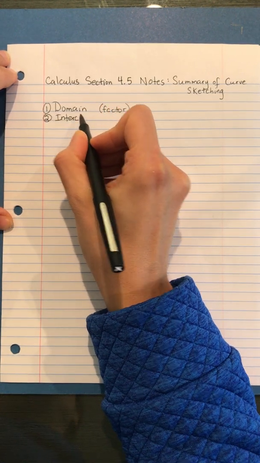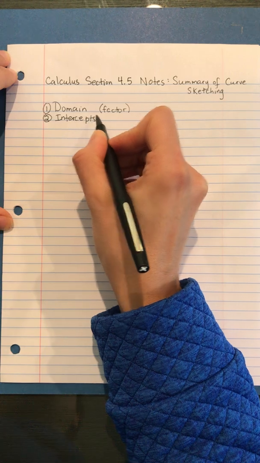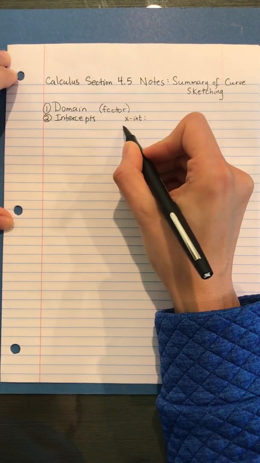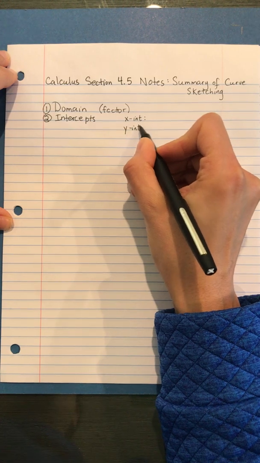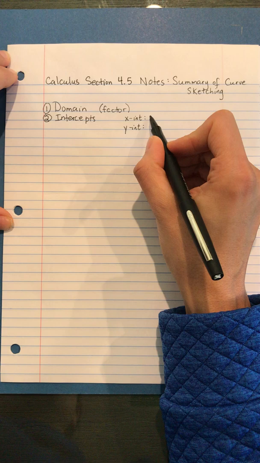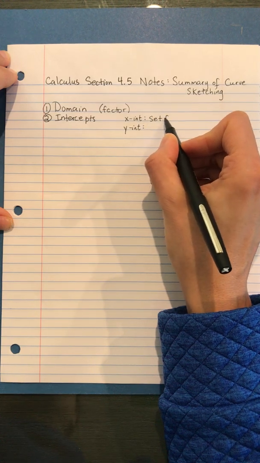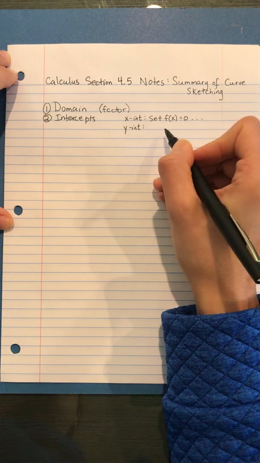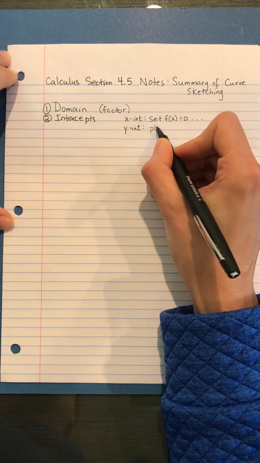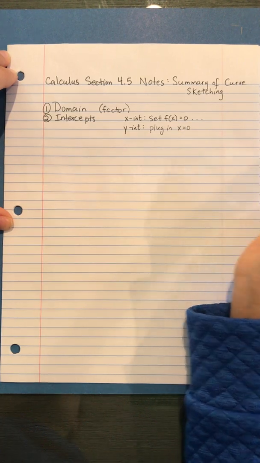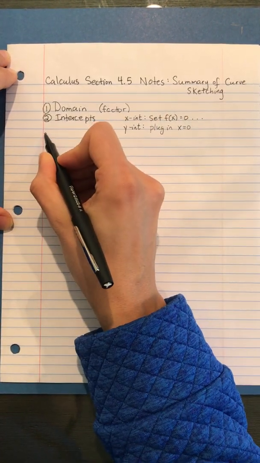Two, we've got intercepts. When I say intercepts, I mean x-intercepts and y-intercepts. And remember, for x-intercepts, we set the actual function equal to 0 and solve. And for y-intercepts, we plug in x equals 0 to see what the y value is going to be.